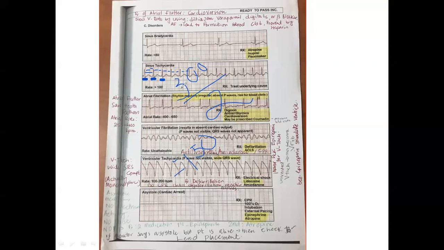So this 300 rule is only applicable if the interval is regular. How do you know the interval is regular? Count down how many boxes. If it is constant, use the 300 formula. If it's not constant, we use a different formula, the 6-second formula. So it is sinus tachycardia.